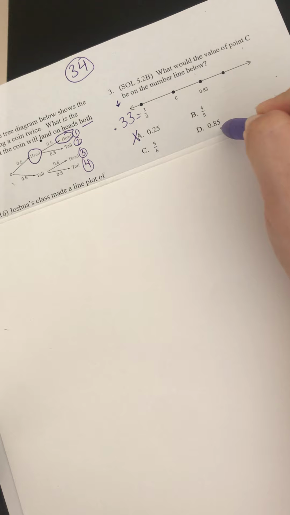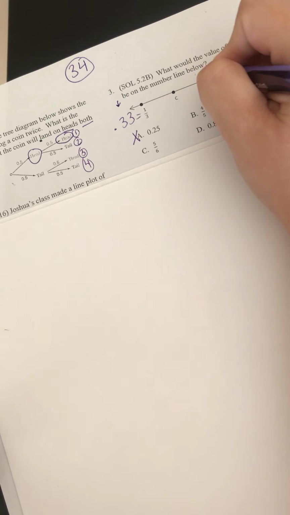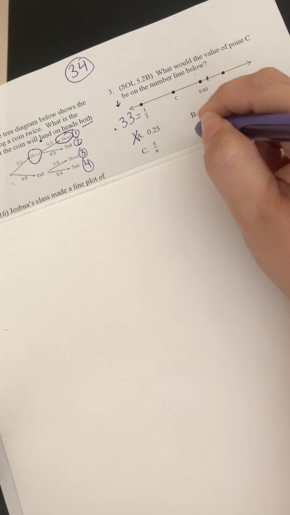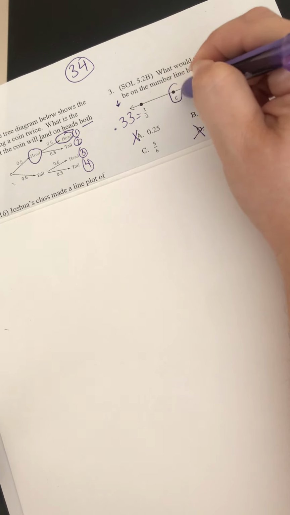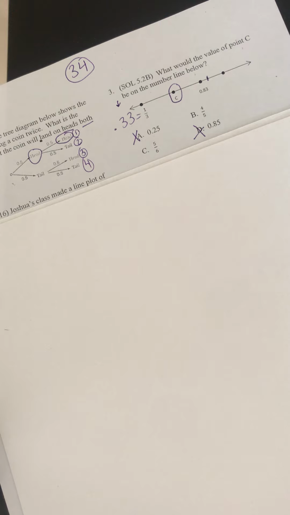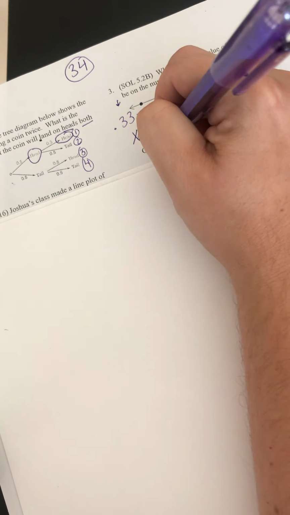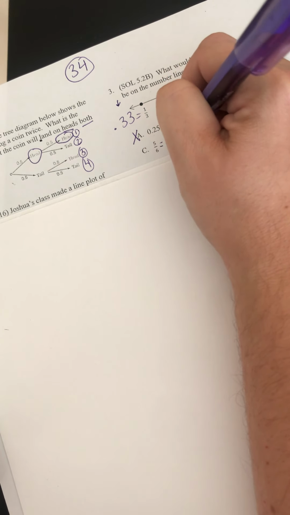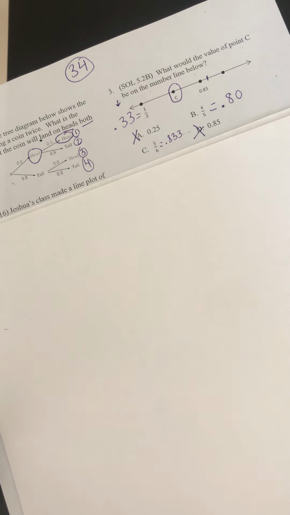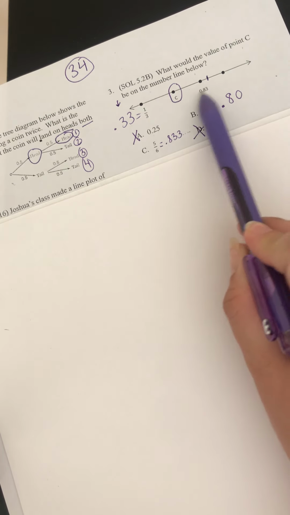Let's go to 85 really quick. 85, I would say, would be about right here, a little bit more than 83, so that doesn't work because remember, we're focusing on what goes in the middle. Okay, so 4/5. 4/5 as a decimal is 8/10 or 80 hundredths. And then 5/6 you can find by typing in 5 divided by 6, and that is 0.833 repeating. So which one seems to be more in the middle point between the two?